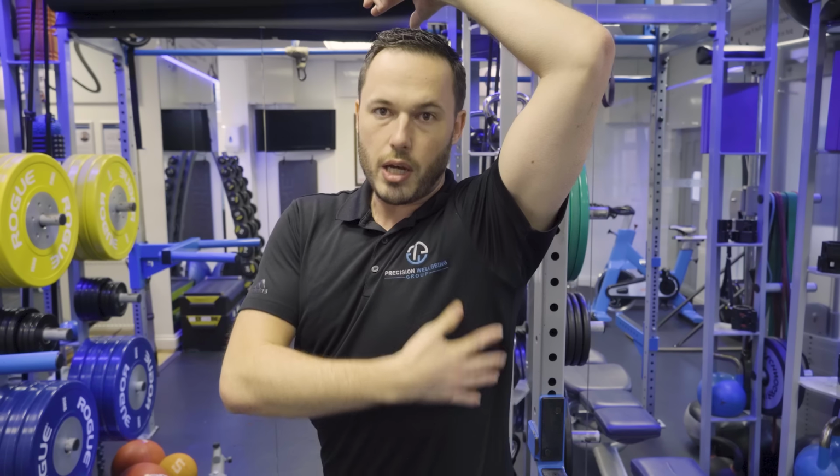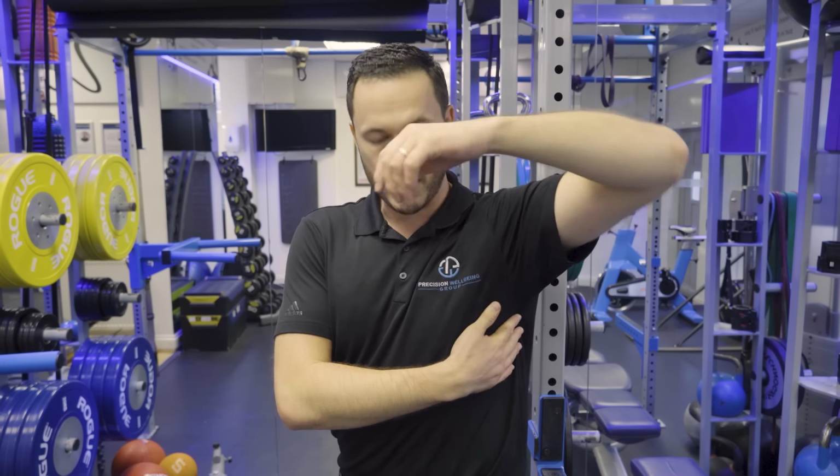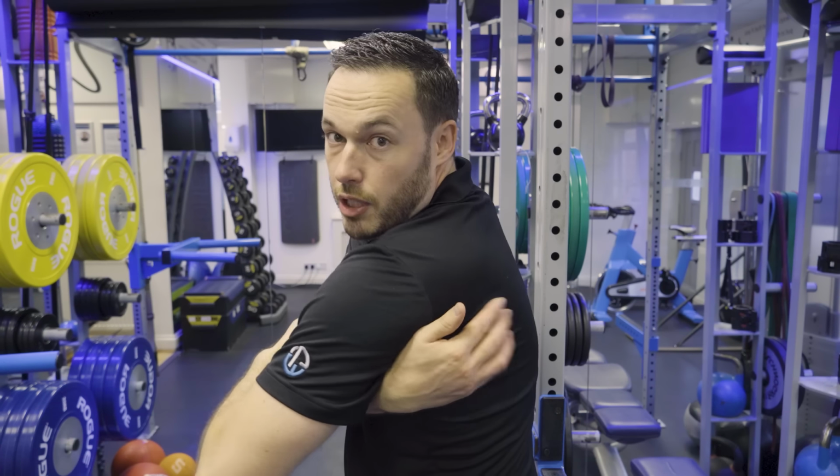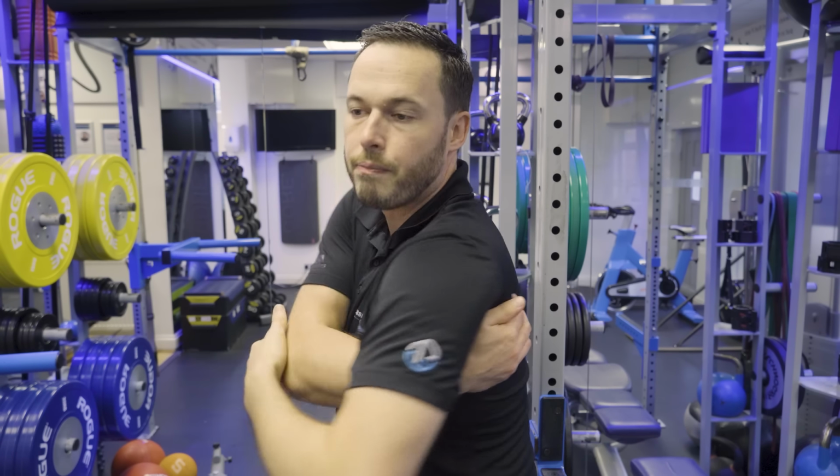It works the front of your shoulder, maybe a bit of your pec as well, but I actually feel it more around the side here. There's a muscle called the serratus anterior, and what that does is it attaches to the inside border of your shoulder blade, and it helps to bring your shoulder blade forwards. So that muscle is probably very tight.